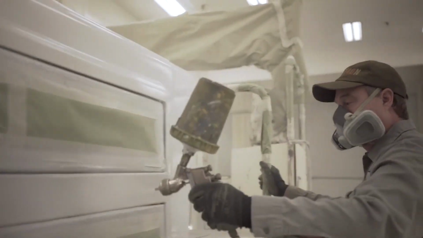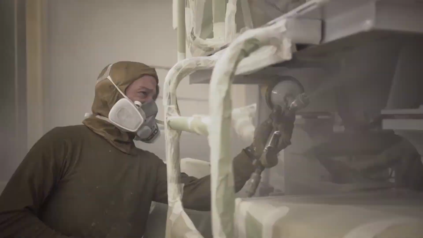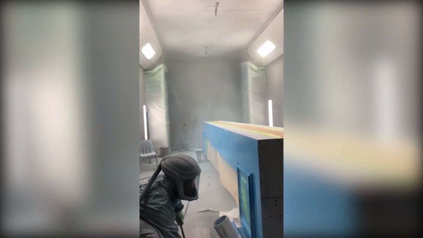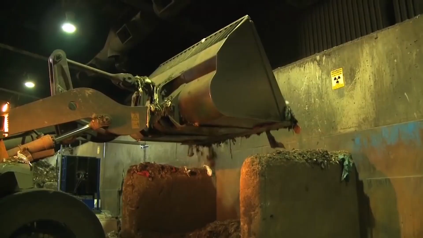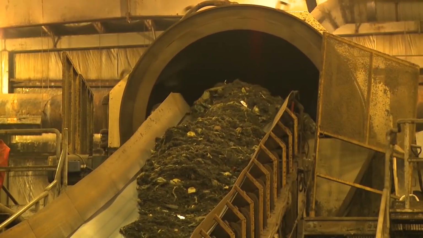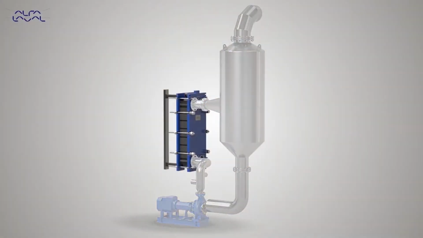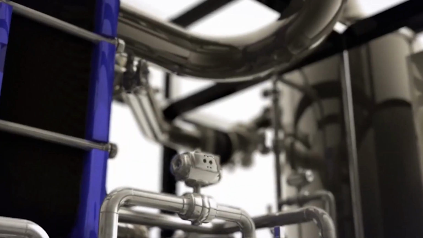Industrial painting, application of protective or decorative paint coatings to industrial surfaces. Industrial composting is the controlled decomposition of organic waste to produce compost. Industrial evaporation, the concentration of liquid solutions by evaporating the solvent.